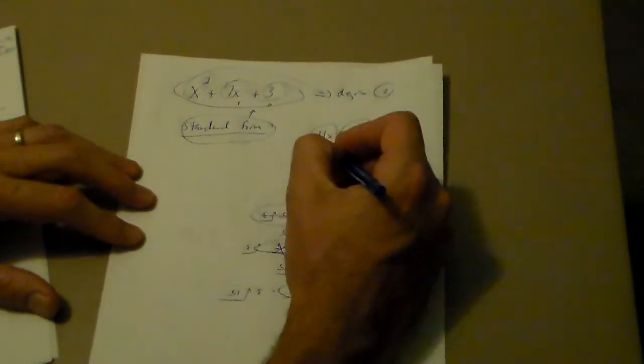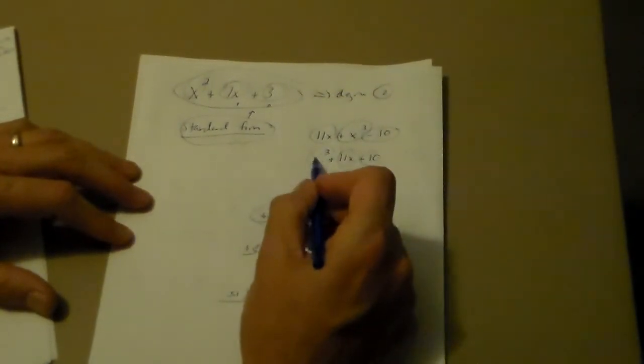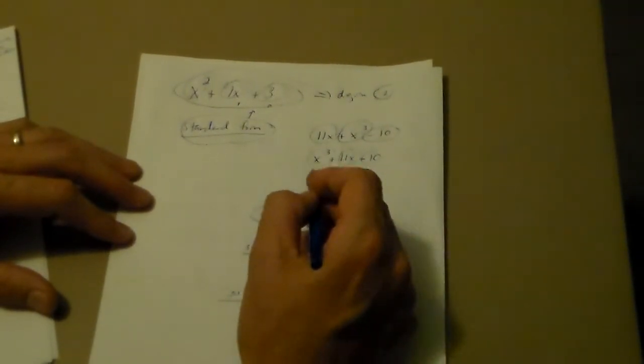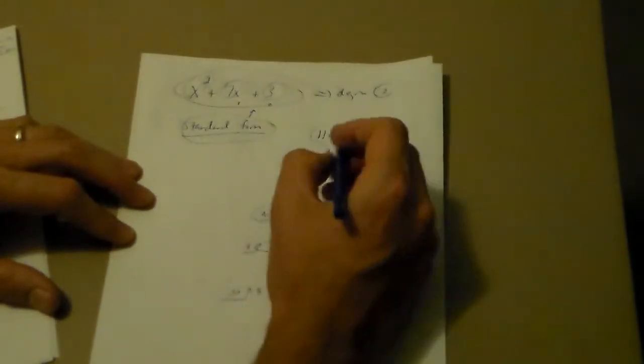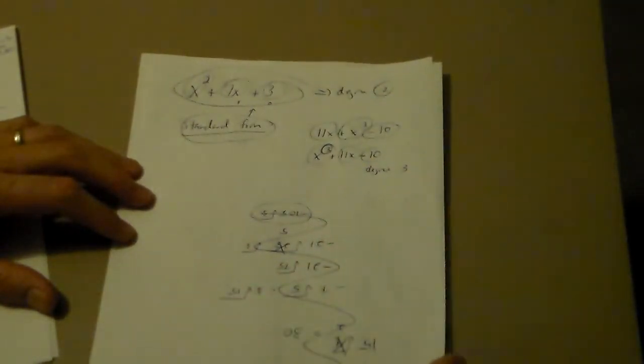So I took the polynomial and I wrote it in standard form. Okay? Now, if I wanted the degree, I got to look at each of these terms and look at the degree. Normally the degree is the first term because you put it in order, you put it in standard form. So in this case, the degree is 3. So if they asked you for the degree there would be 3. Okay?